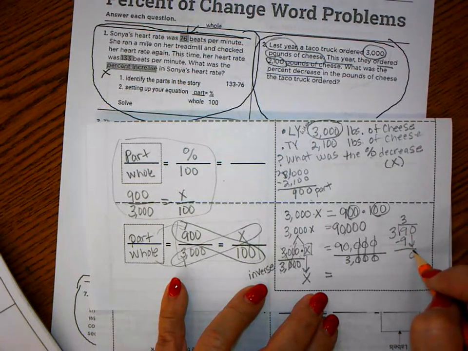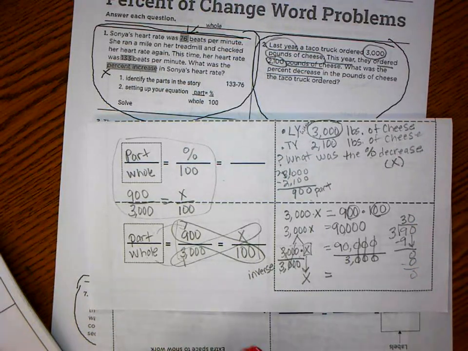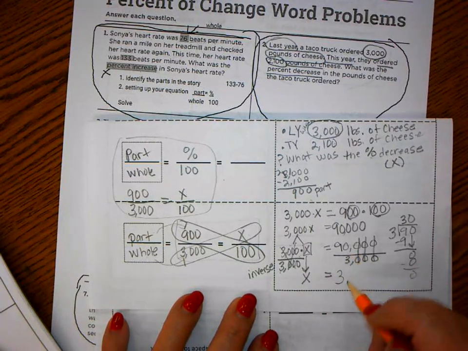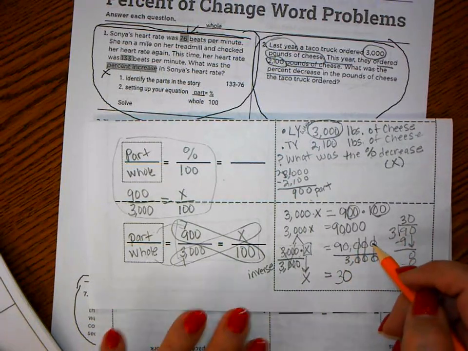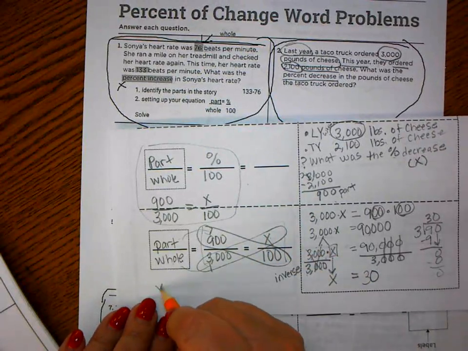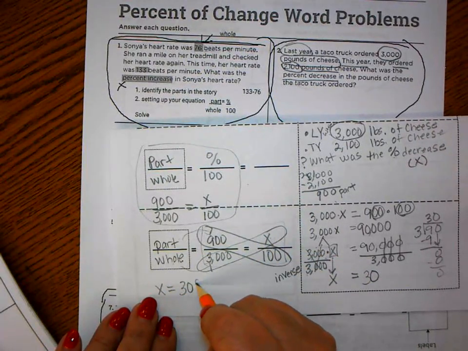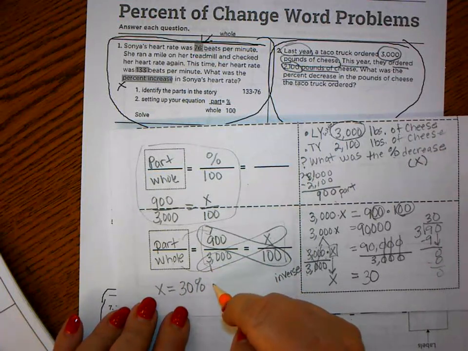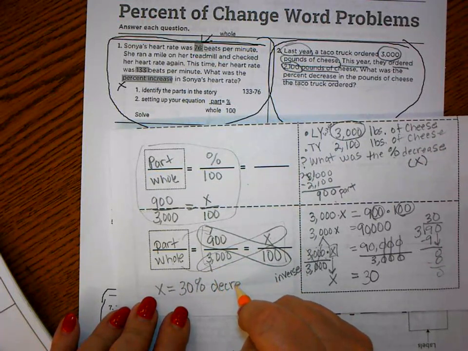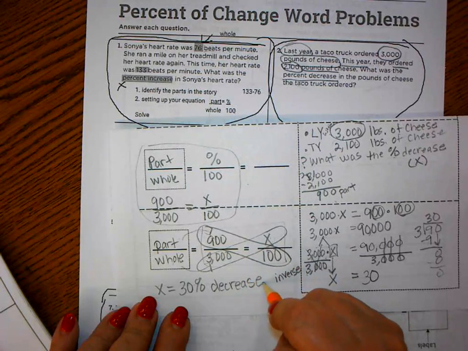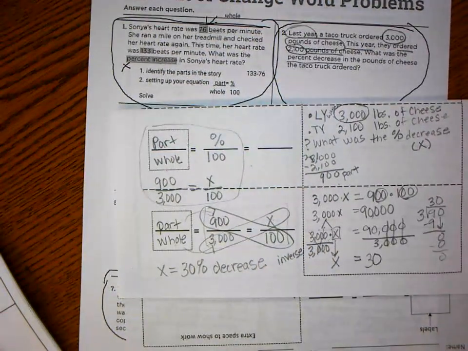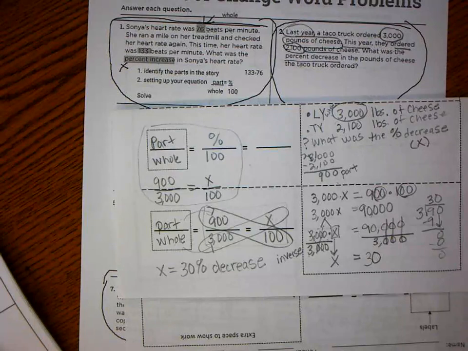Bring down my 0. 3 goes into 0 0 times, and that equals 0. So then x is equal to 30. So here it was x is equal to 30%, and that was a decrease. And that was a decrease in cheese, because that's what we were looking at, the amount of pounds of cheese that they purchased. Okay? All right.